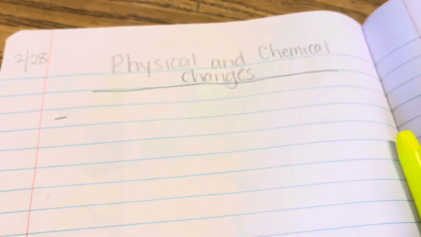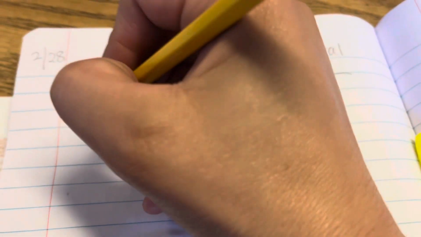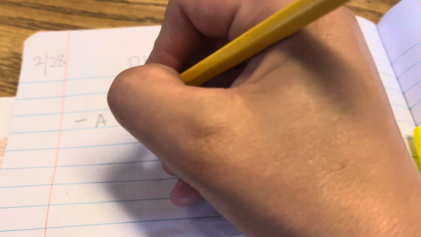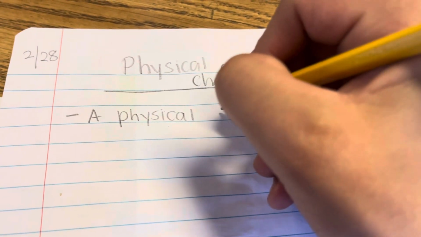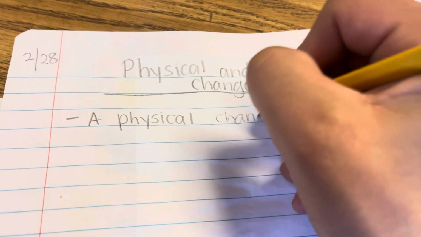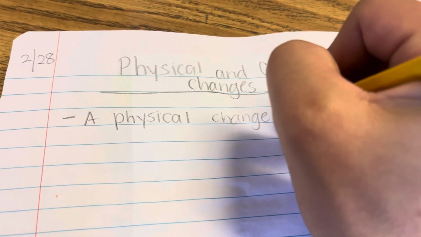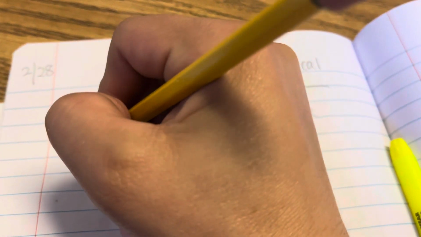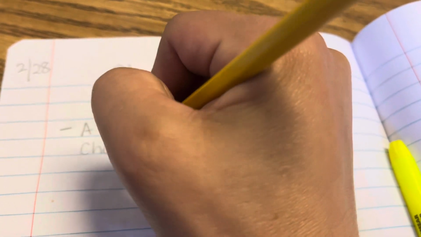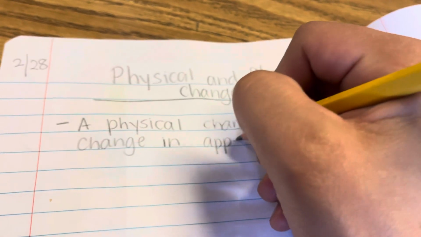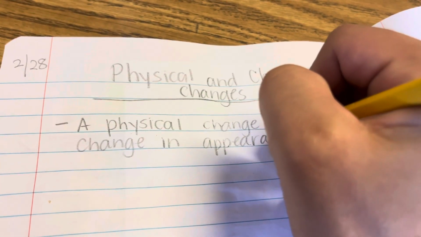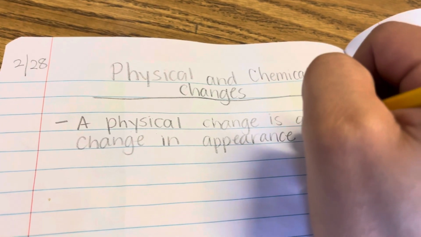So this is going to say that a physical change is a change in appearance only.